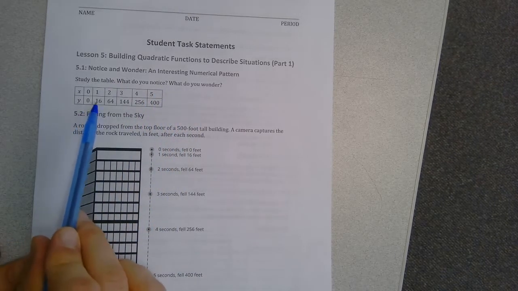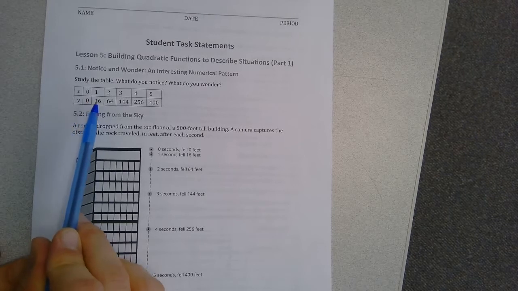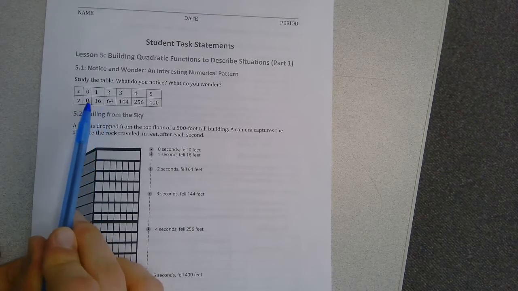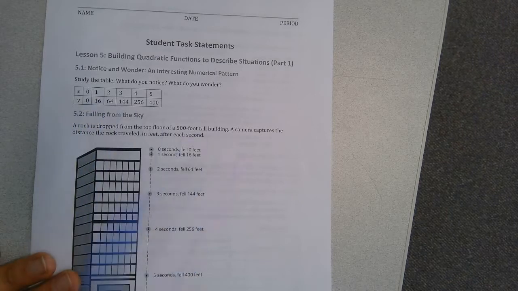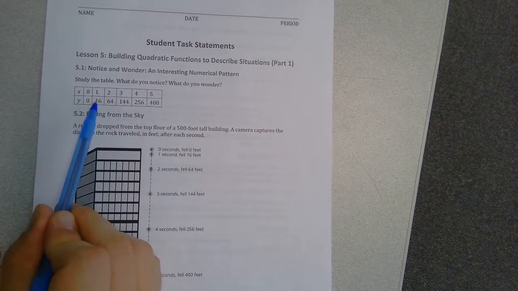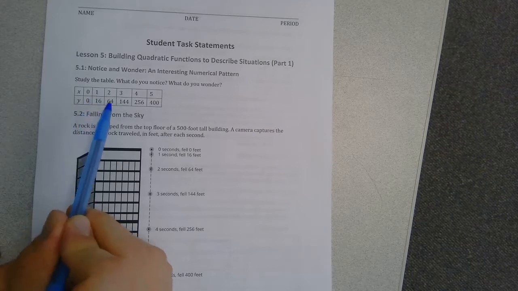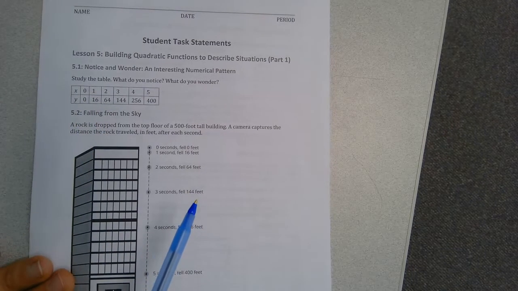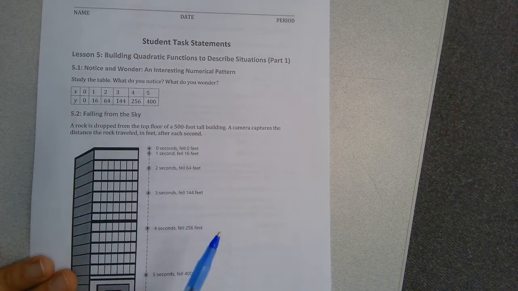So first of all, from the table, I notice that our rate of change or change in y is not the same. So we start adding 15, and then here we go from 16 to 64, and we have a different rate of change.